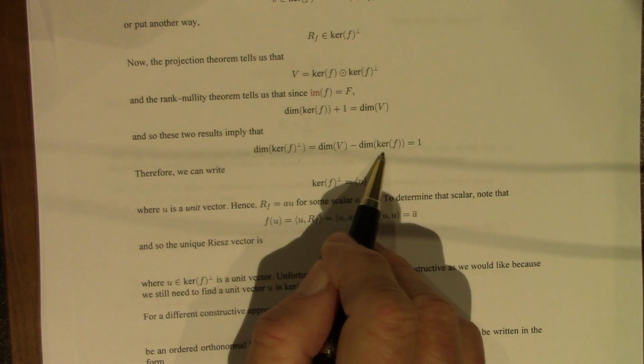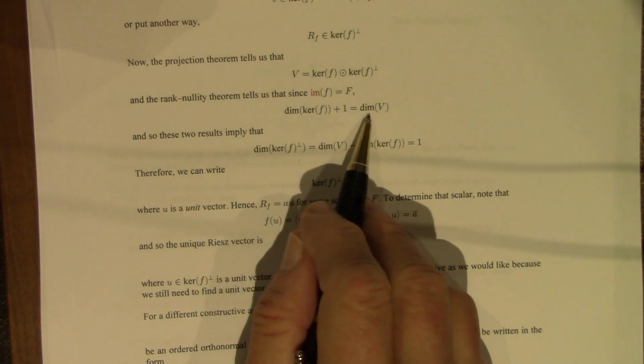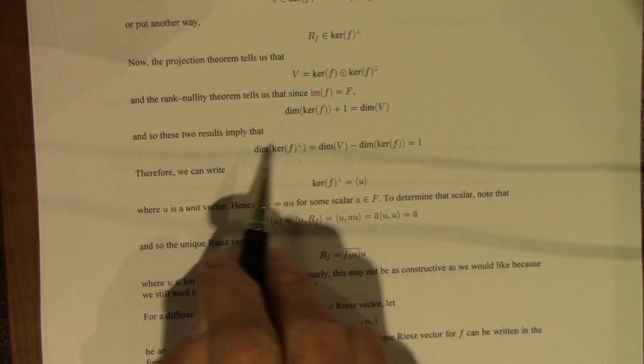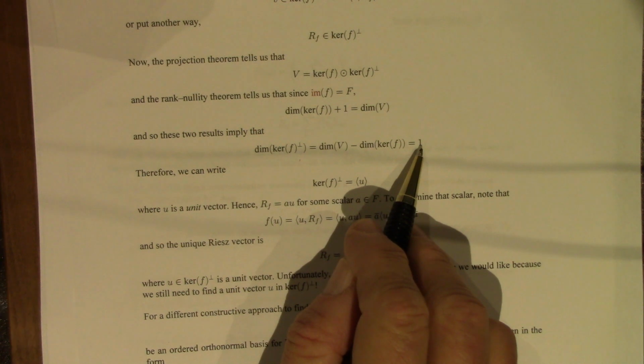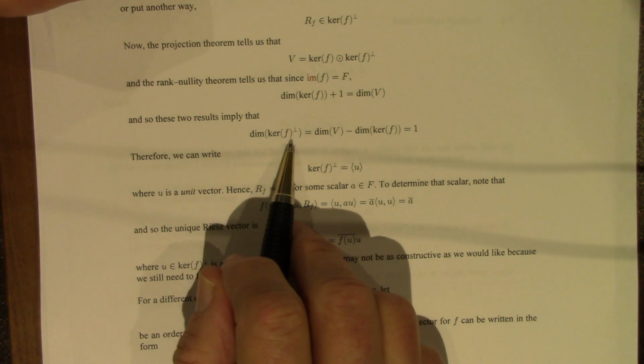So that looks like this, and the dimension of the kernel of f is 1 short of the dimension of V, so you just get 1. So the kernel of f perp is one-dimensional, and it contains the Riesz vector.